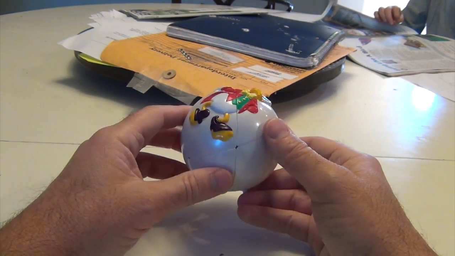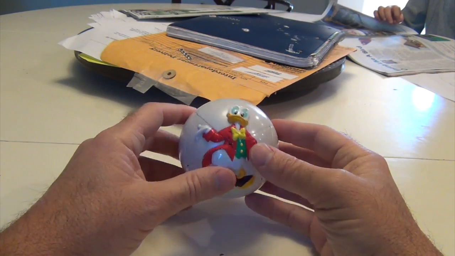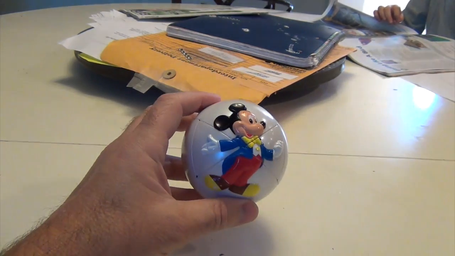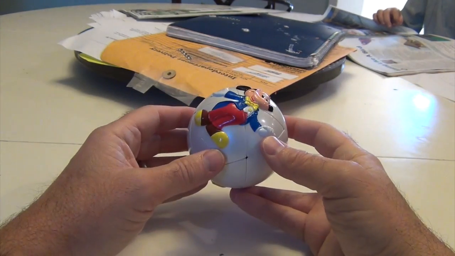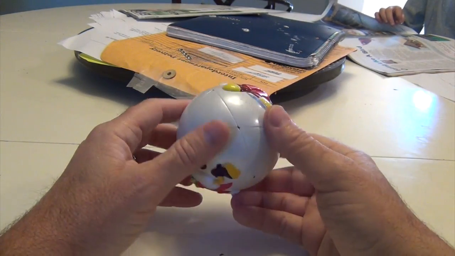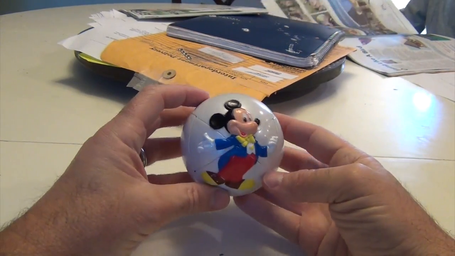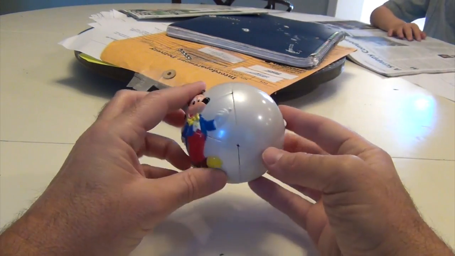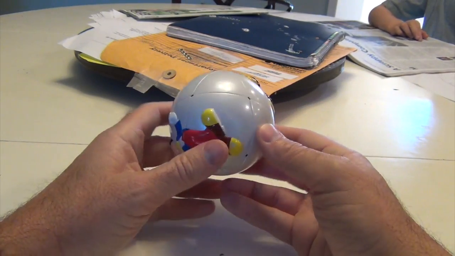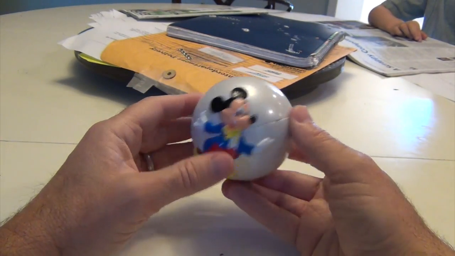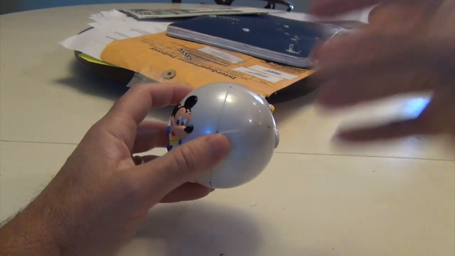So this is a request that I had for this particular puzzle. This is a Mickey challenge ball. It's actually a really neat kind of puzzle and a pretty good challenge. It's circulating around the internet. You've got Mickey Mouse on the one side, Donald Duck on the other side, and the rest is kind of empty spaces. So what exactly is this? What kind of puzzle is this?